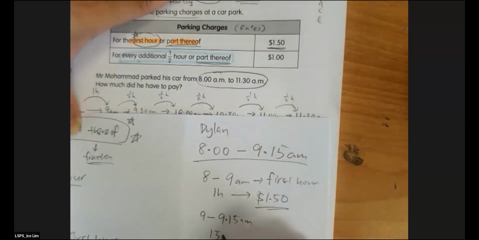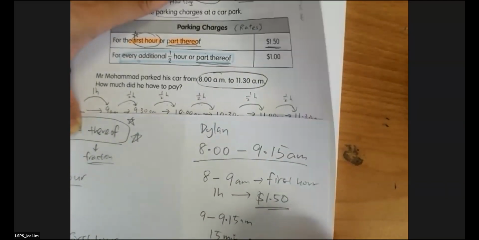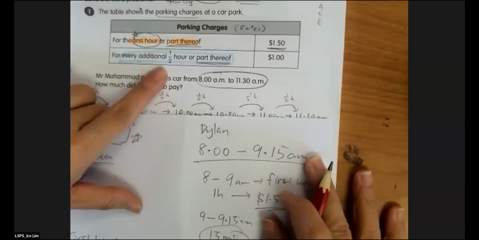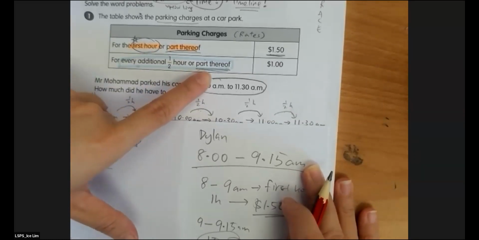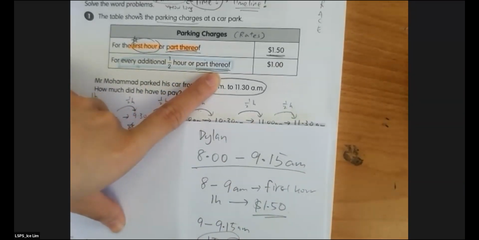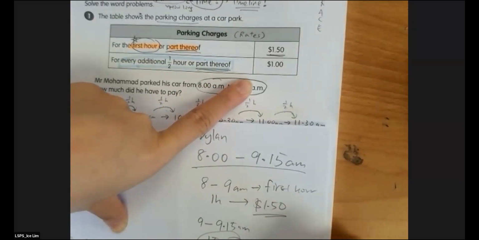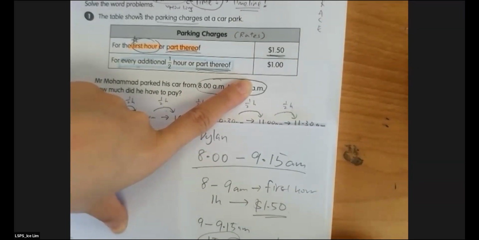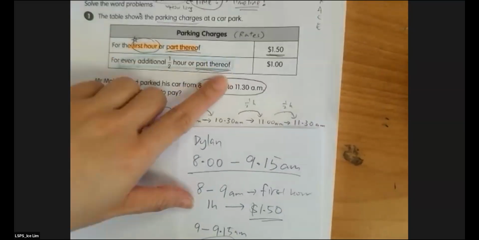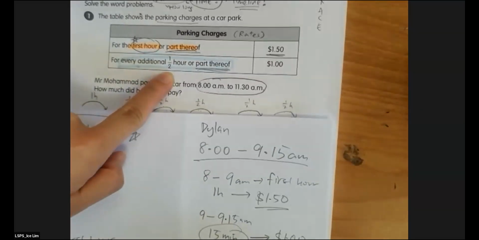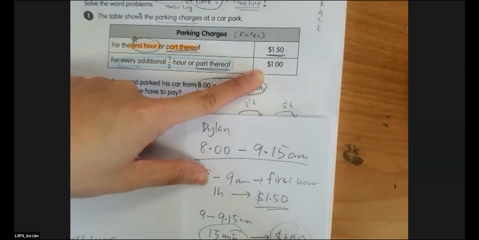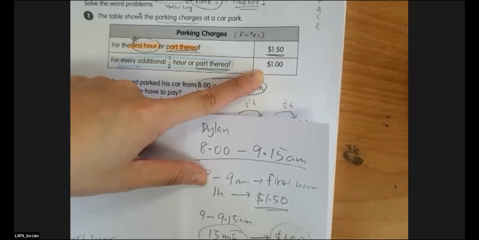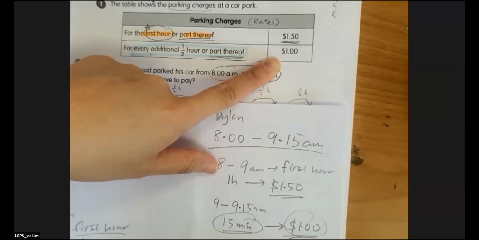That's 15 minutes. So this 15 minutes falls into the next half an hour or part thereof. That is going to be $1, because this 15 minutes is part of the half an hour. So no matter what, you're going to pay $1. So the total amount he has to pay is $2.50. Can you understand or not?